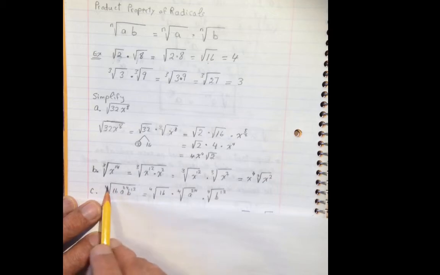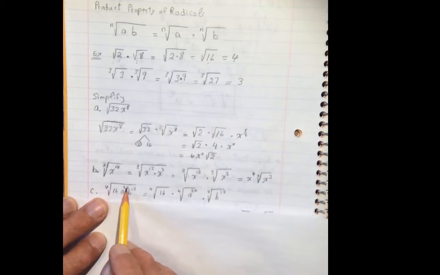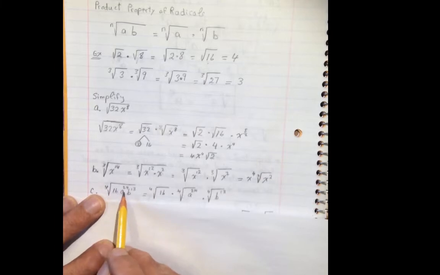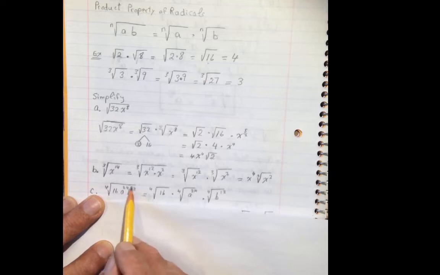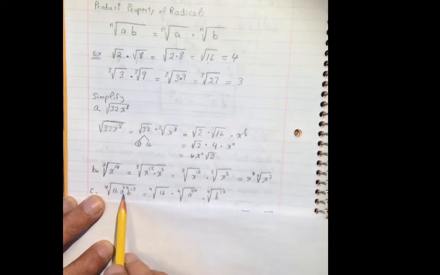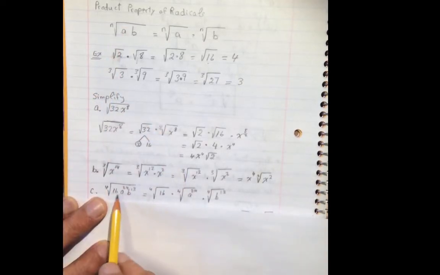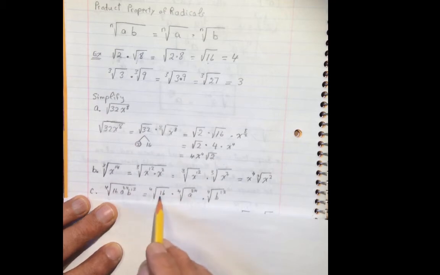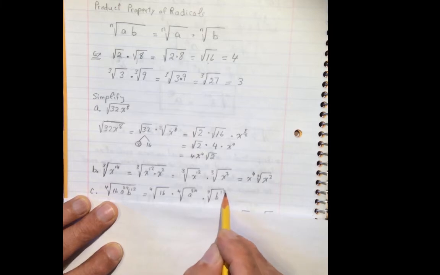Remember, we said before, if the index is even and the power is even, and you do the division, if the result is odd, we need to use absolute value for the A. Over here for the B, it's an even index, but the power is odd, so we don't have to worry about that absolute value for the B. Now we're going to apply the product property because we have three things multiplied, the 16 and the A power 24 and the B power 13, so we can separate them. 4th root of 16 times 4th root of A power 24 times 4th root of B power 13.